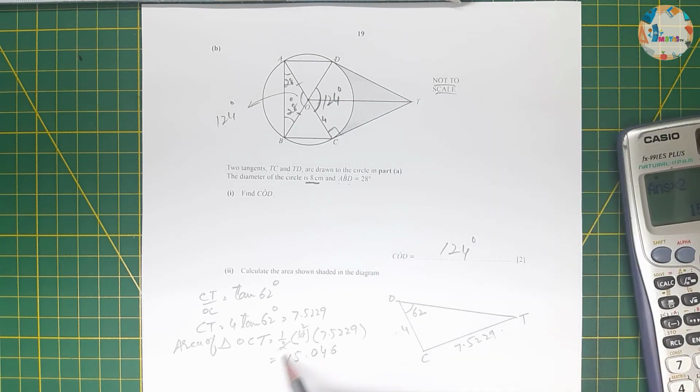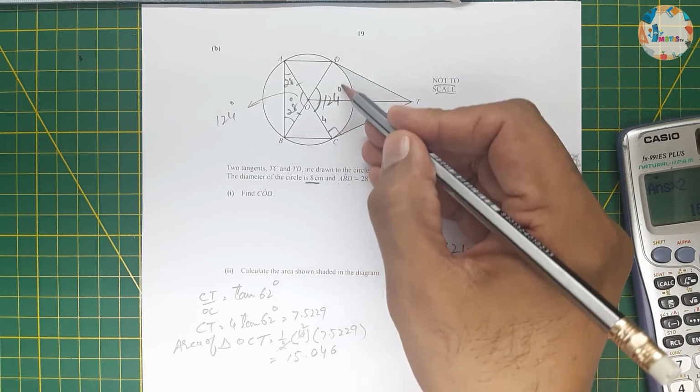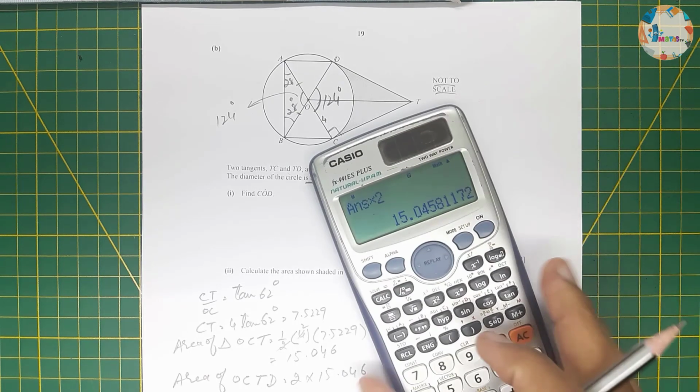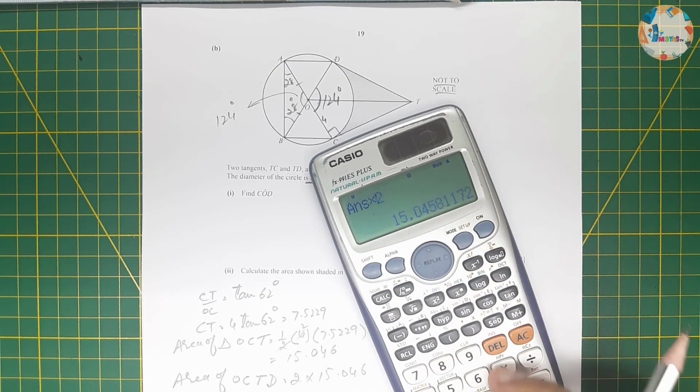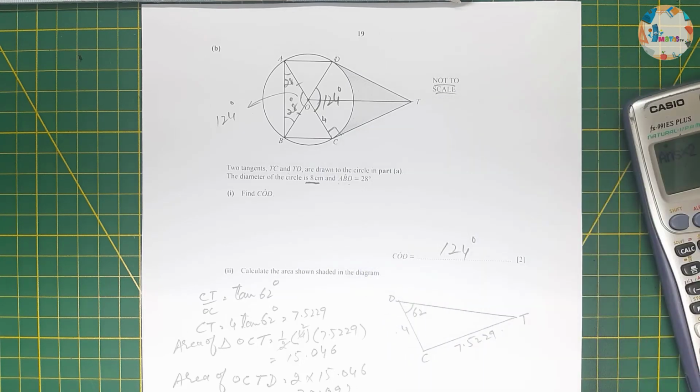So this area is for this half portion, which is a triangle. So doubling this, we can write area of OCTD will be equal to 2 into 15.046, which is equal to 30.092. So this is the rounded answer.